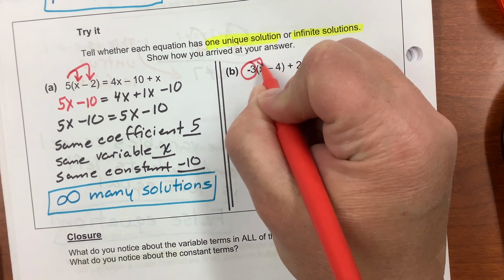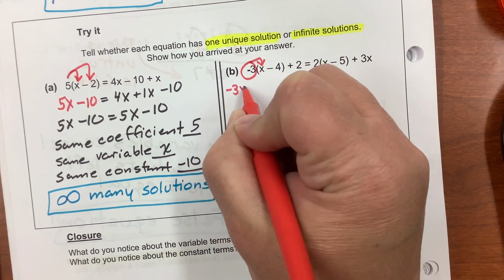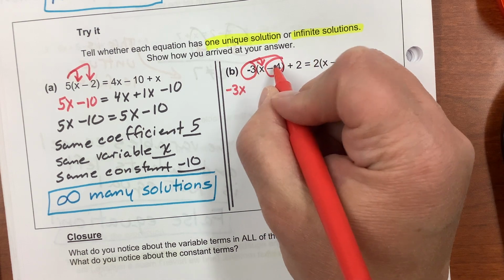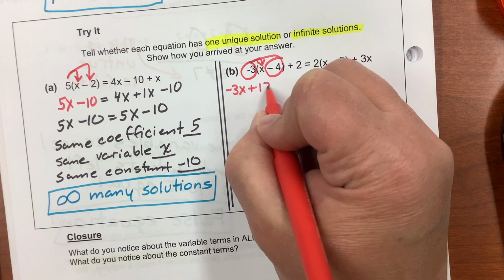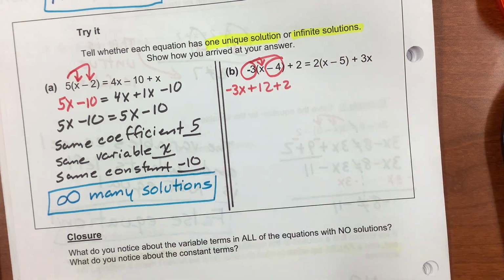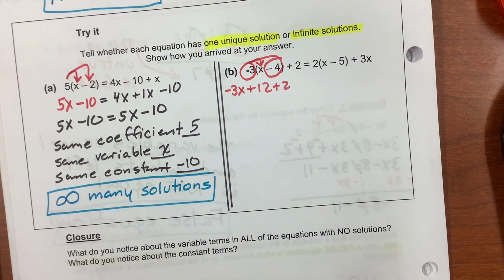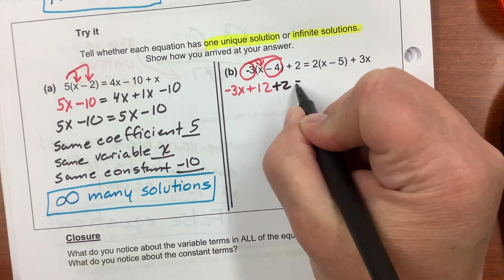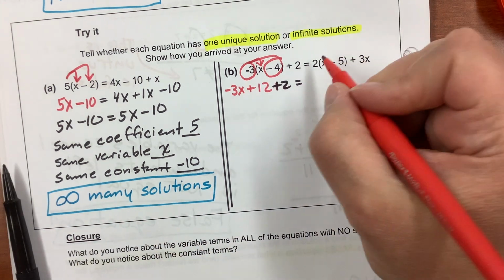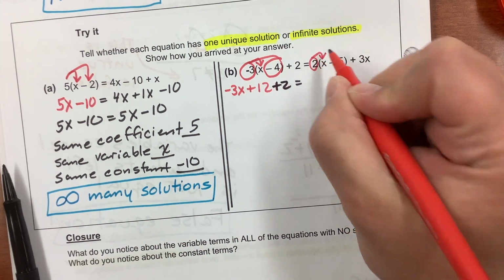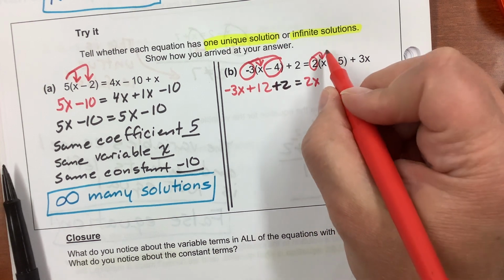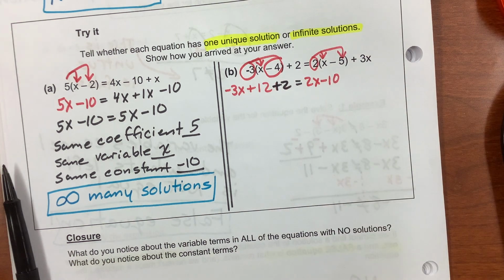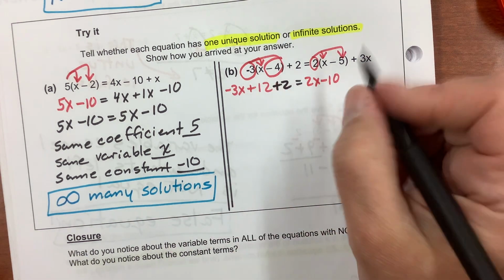-3 times x, -3x. -3, grab that minus sign. -3 times -4, +12 plus 2. Oops, that plus 2 should not be written in black. Plus 2 equals, I'm doing some more distribution. 2 times x, 2x, 2 times -5, -10, plus 3x.